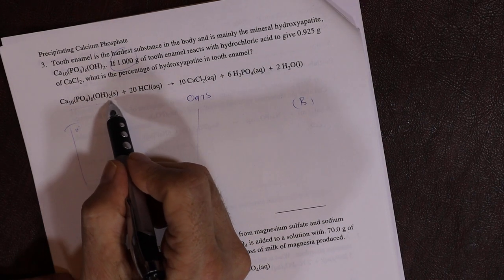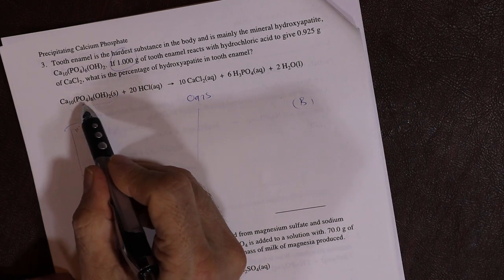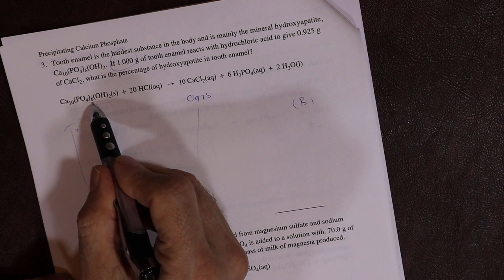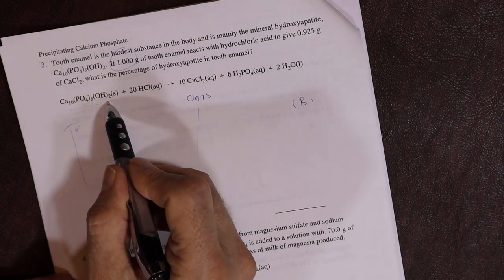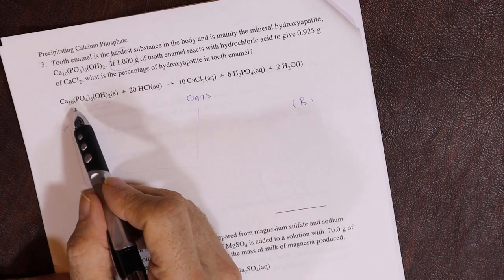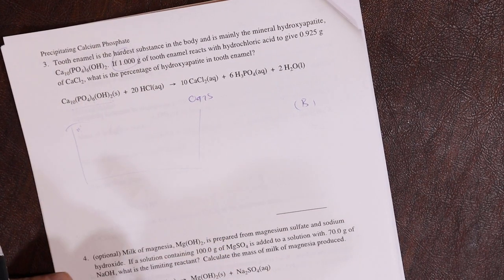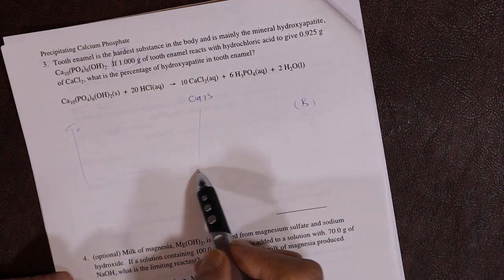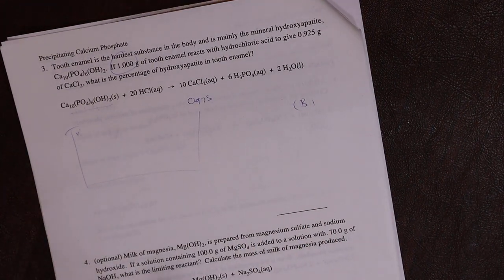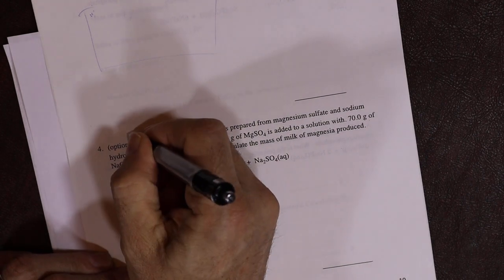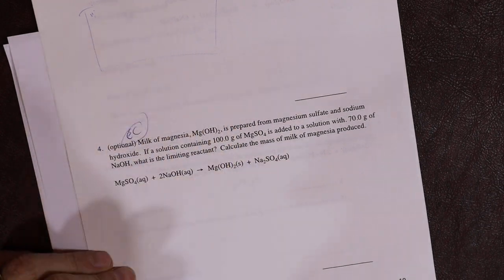Now this guy's going to have a very large molecular weight. There's 10 calciums in there, 6 phosphorus, 24 oxygens, and then another 2 hydrogens. So that's going to have a big molecular weight, so don't be surprised if that's a really big number there. So that's a backwards B. Now the next one, the last one, optional, you know that's code for extra credit.